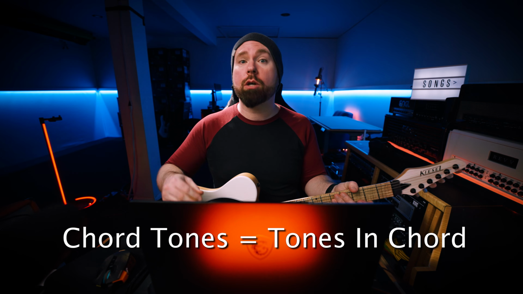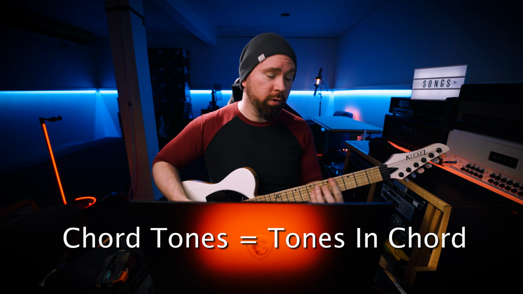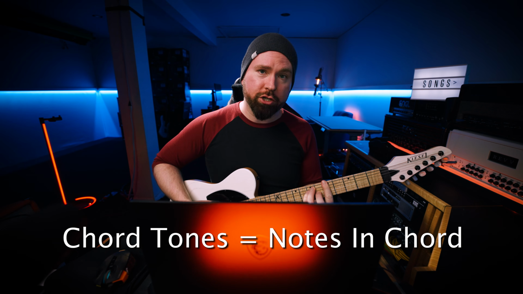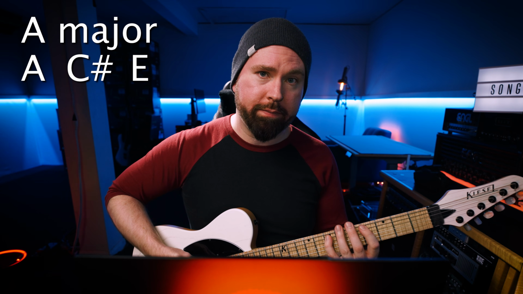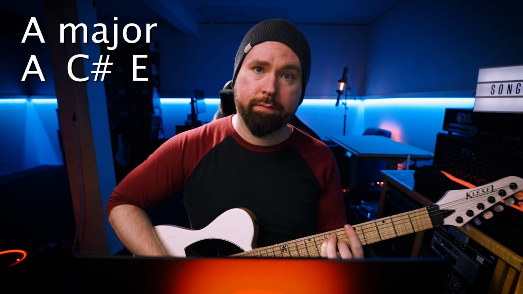Just like in the last video, we're gonna be using this chord tones concept. If you haven't seen that video yet, it's very simple. Chord tones are literally just the notes that exist in any given chord, right? For example, in A major, we have A, C sharp, and E. That's it. But today I'm gonna lay it out for you visually.